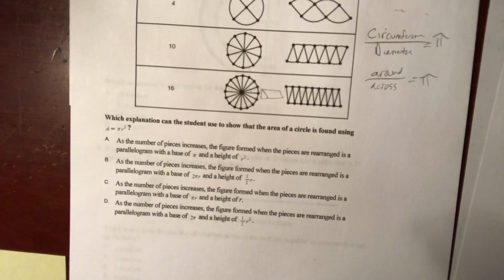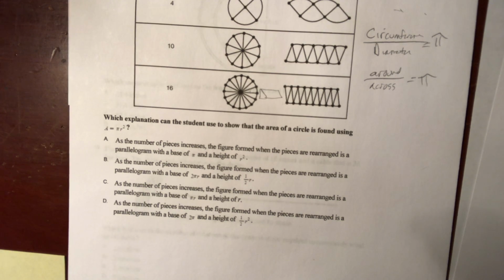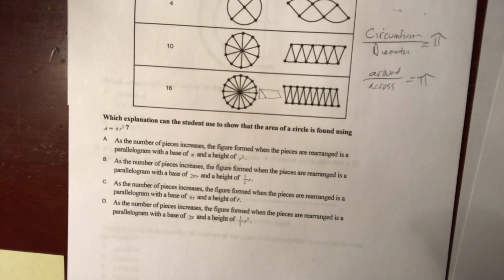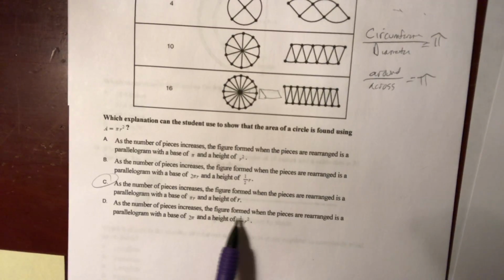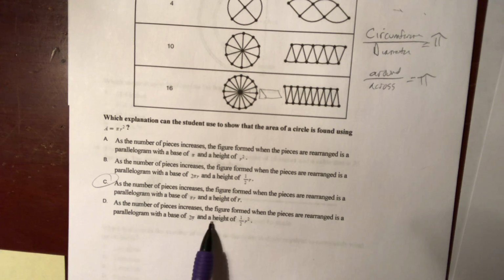Okay, let's keep reading. As the number of pieces increases, the figure formed when the pieces are rearranged is a parallelogram with a base of pi r and a height of r. So this is the only one so far that has a height of r. As the number of pieces increases, the figure formed when the pieces are rearranged is a parallelogram with a base of 2 pi and a height of a half r squared.